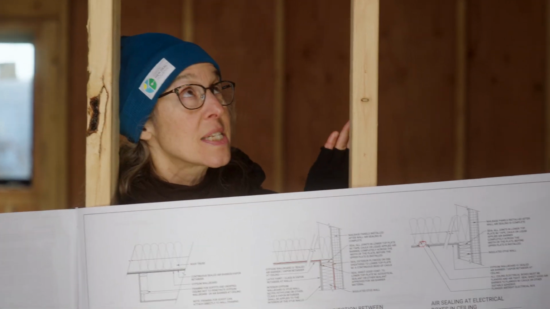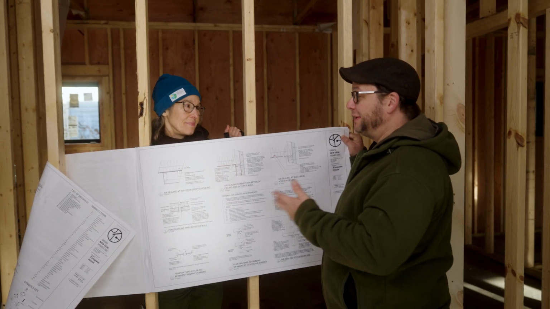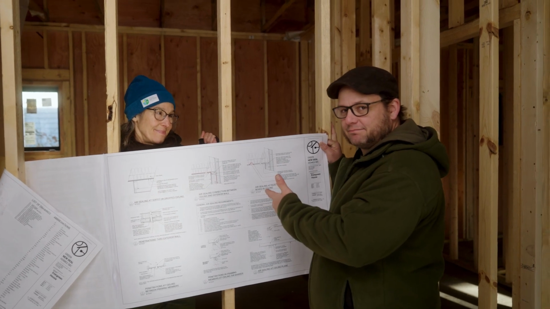So, light fixtures in the ceiling? Rachel, I'm 3 steps ahead of you. This is integrated design.